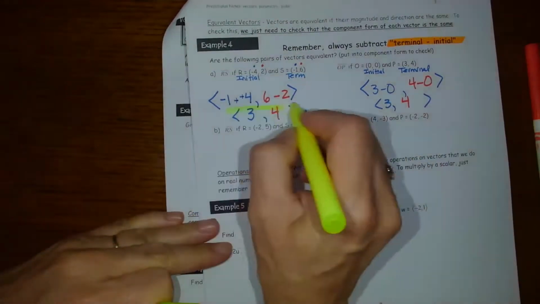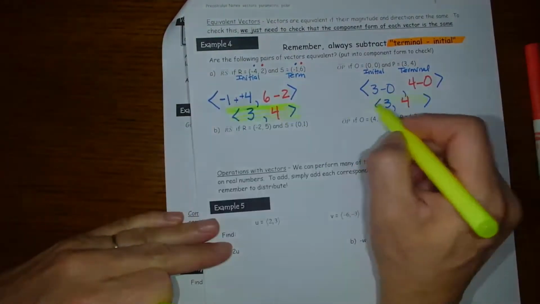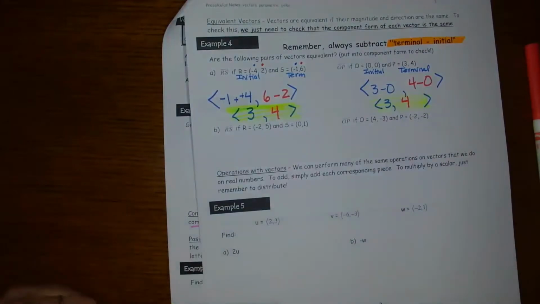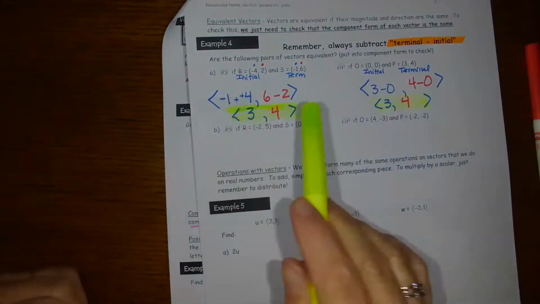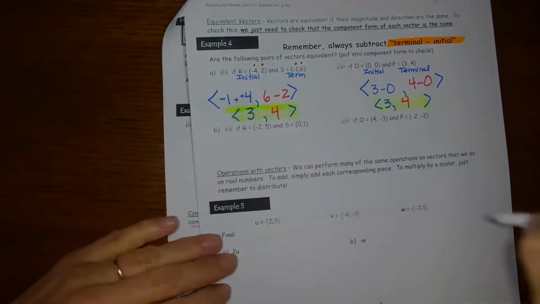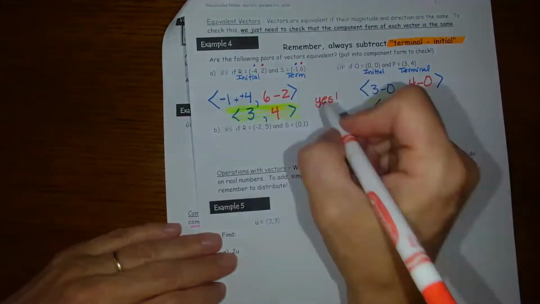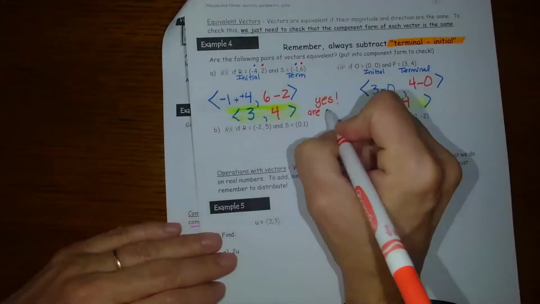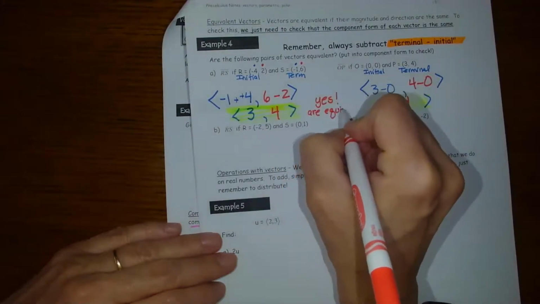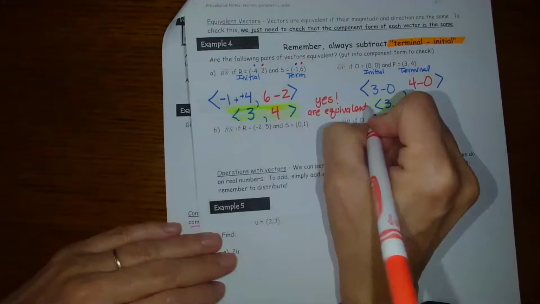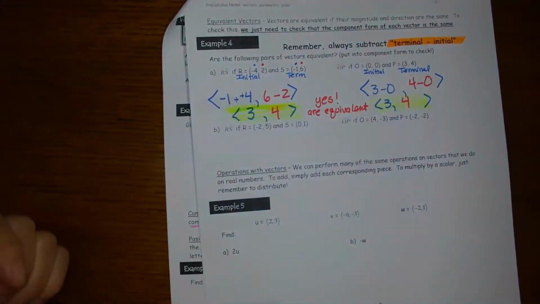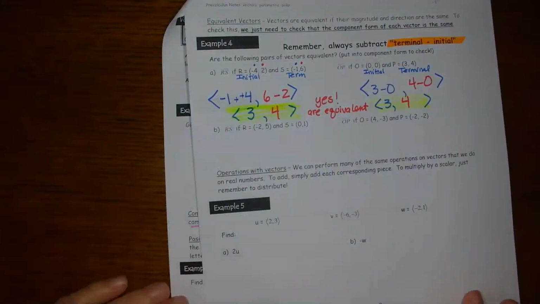You're going to ask yourself, are those the same? Is 3, 4 the same as 3, 4? Yes. So that means these are equivalent. Easy, right? Not bad? It's not bad after trig identities, right?